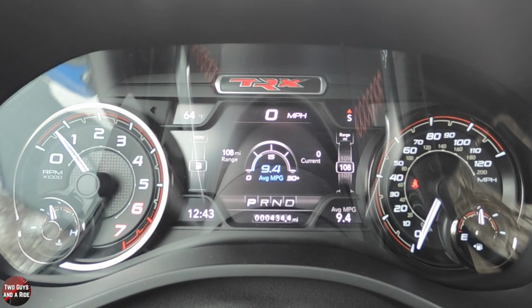Now in the very middle of all that, you've got your miles per hour at the top, and then customizable things in the middle, and you've got your gear selector and then your odometer. You'll notice this truck only has 434.4 miles on it today. We're going to be putting a few more on it. Now, over on the far right is your range in miles, and then on the far left is your menu.